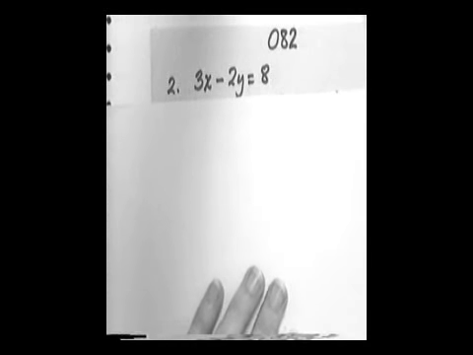Our next example, we're to graph 3x subtract 2y equals 8. Remember that the four forms of the equation that we were to work with are y equals mx plus b, ax plus by equals c, y equals b, x equals a.